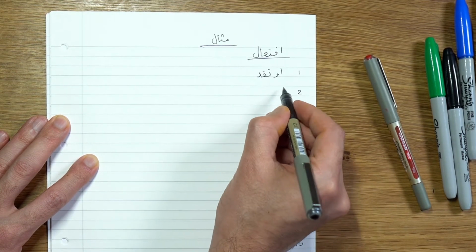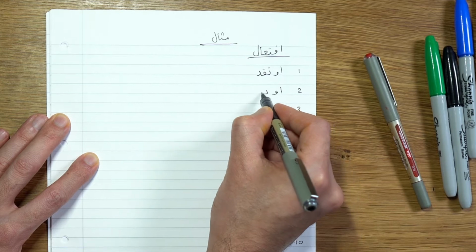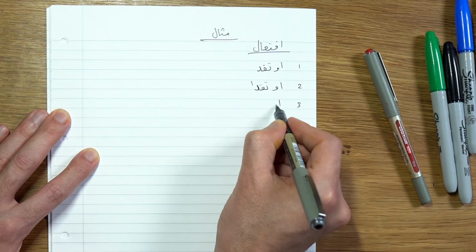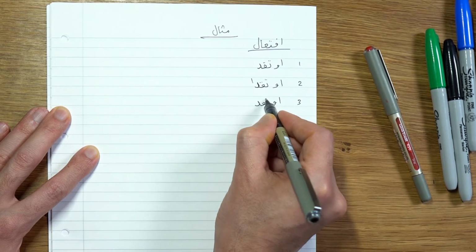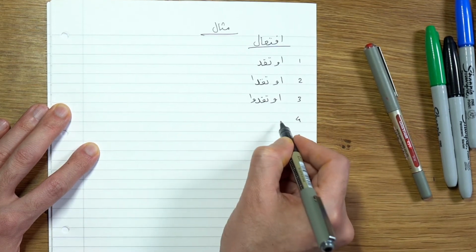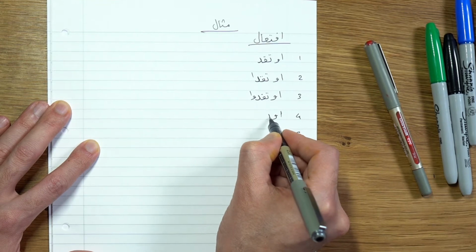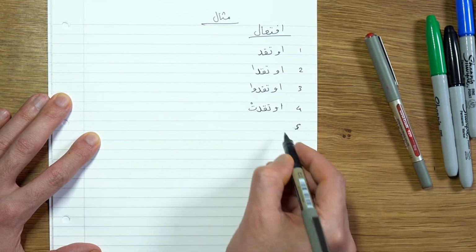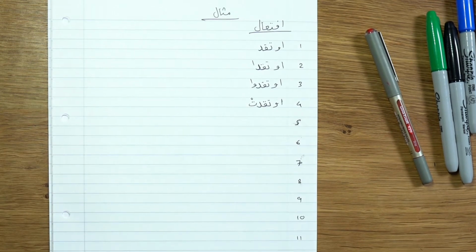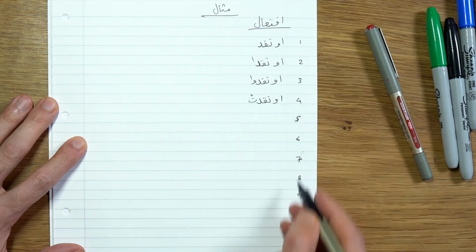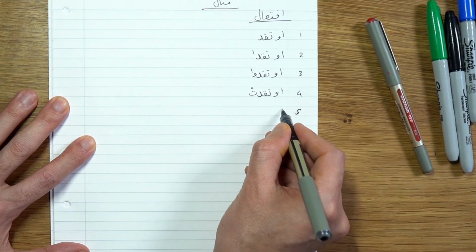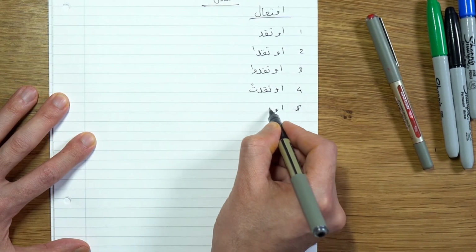i'taqada, i'taqada, i'taqadu, i'taqadat, and then so forth. Okay, so i'taqada, i'taqada, i'taqadu. I'm not going to write all of them. Actually, I will write all of them. I'm going to give in to you guys.